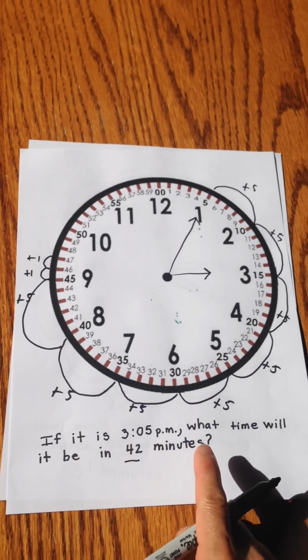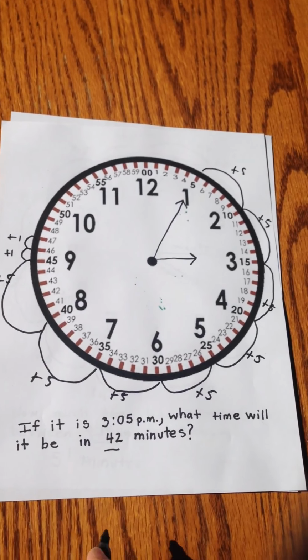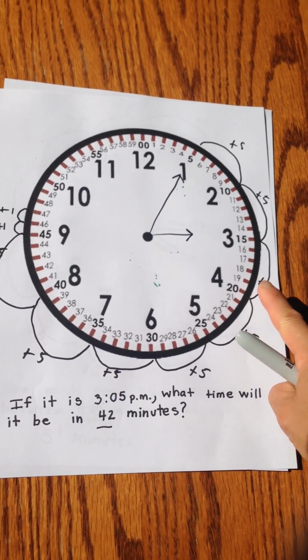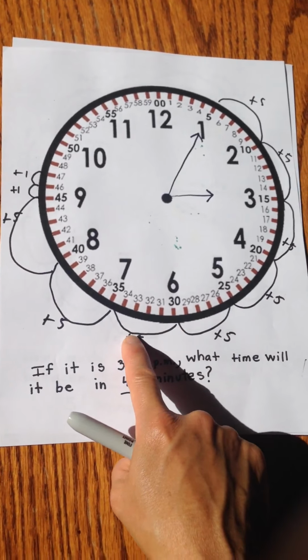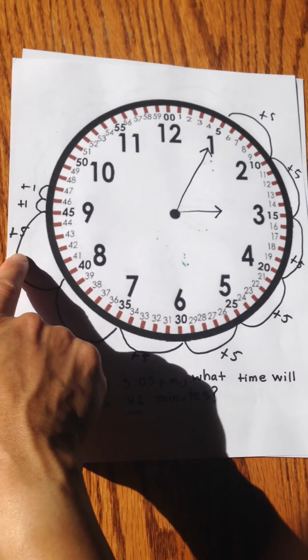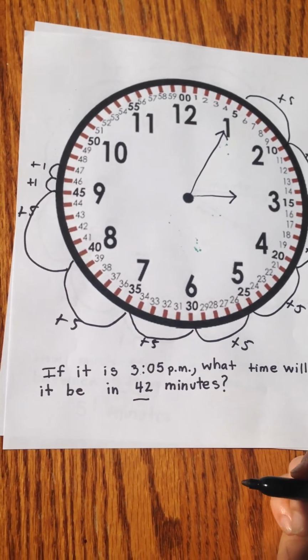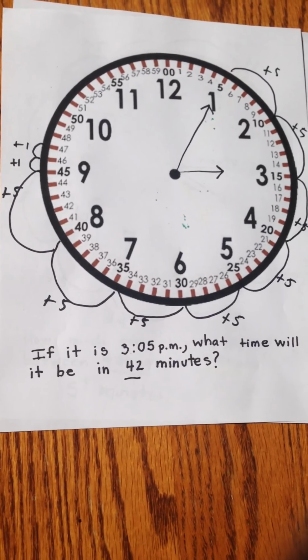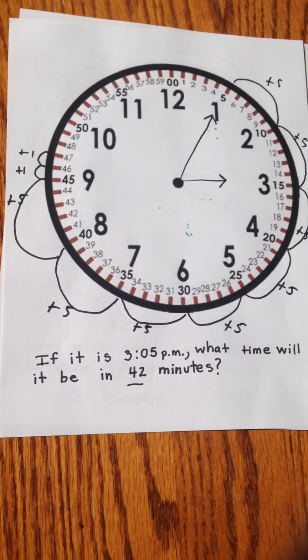Now I can add these up, and that'll tell me the amount of elapsed time. Again, I'm going to count by 5s: 5, 10, 15, 20, 25, 30, 35, 40, 41, 42. Great, I've got my 42 minutes. Now, what time is it?